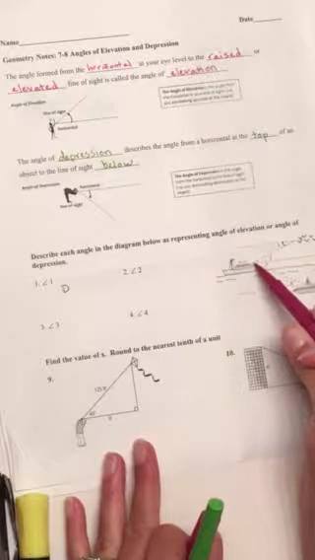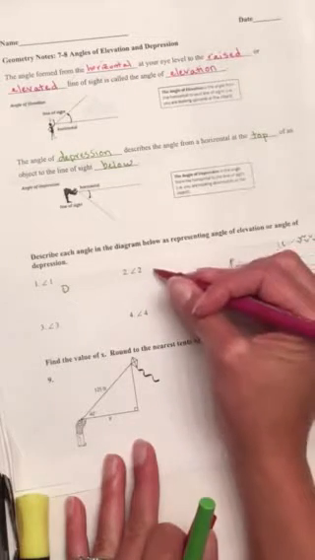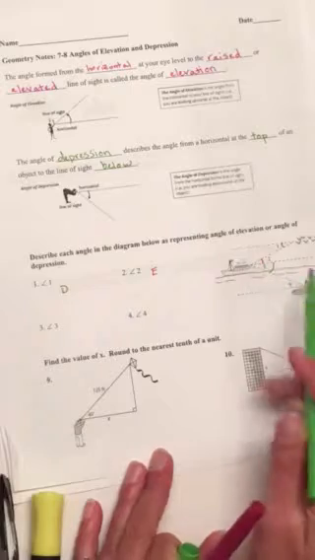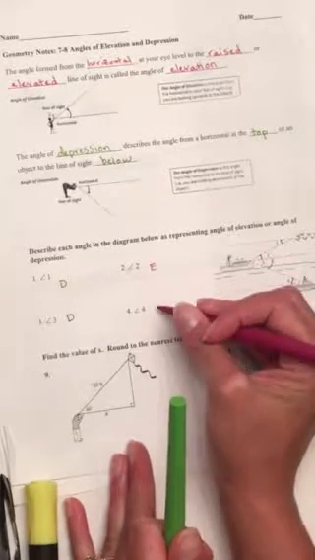Okay. Angle 2, let's say that somebody's on the boat here and this is their angle of eyesight looking up at the birds. That would be an angle of elevation because they are looking up. Angle 3, again, we're starting at the boat up here and we're looking down below the surface of the water at a submarine. So anytime we're looking down, that's going to be angle of depression. And then angle 4, if we're looking from the submarine back up to that same boat, it's going to be an angle of elevation.